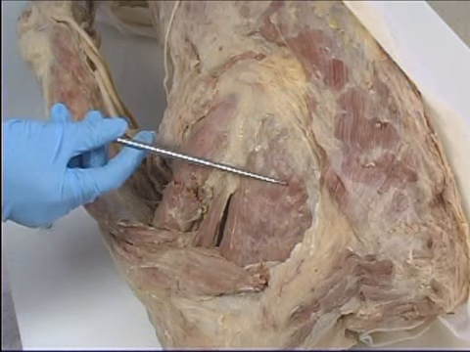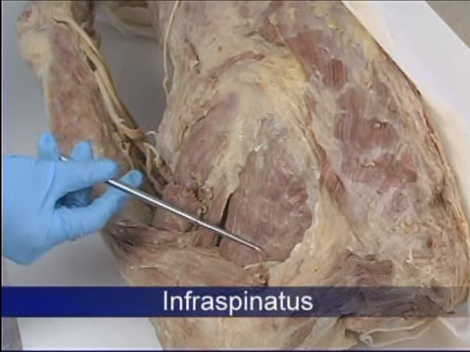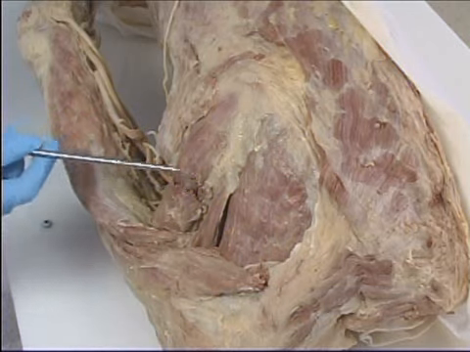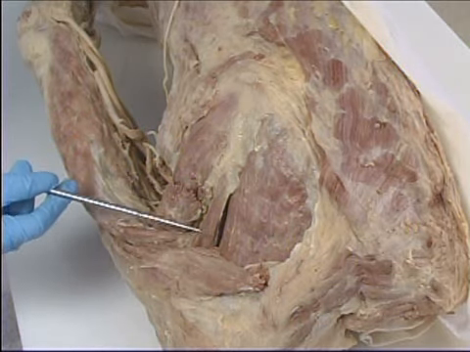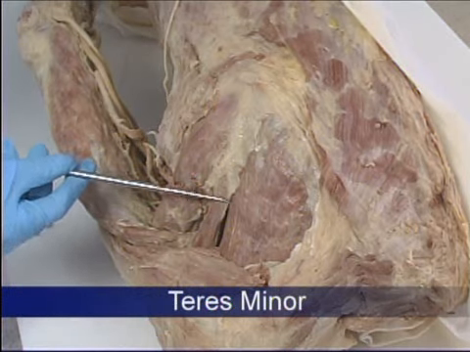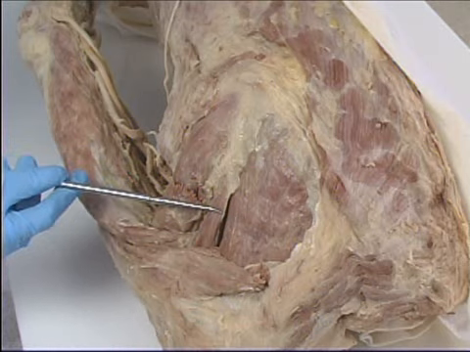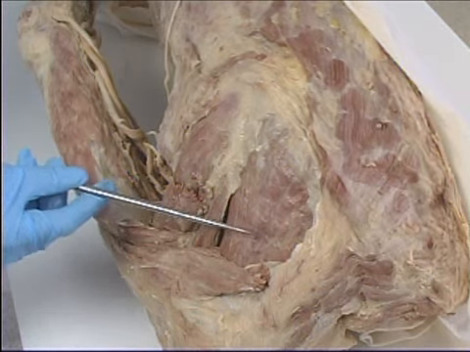The second muscle which we are looking at here is the infraspinatus, part of the rotator cuff muscles. The next muscle we are looking at is the teres minor, another rotator cuff muscle. The main function of these muscles is the lateral rotation of the humerus.